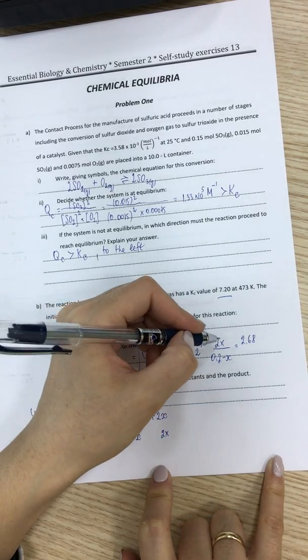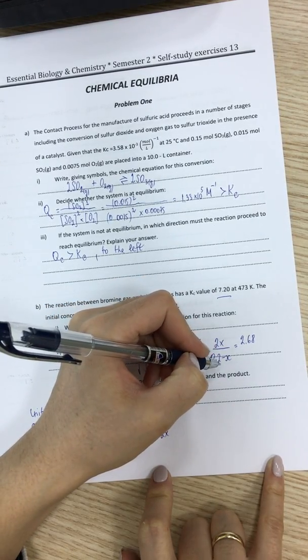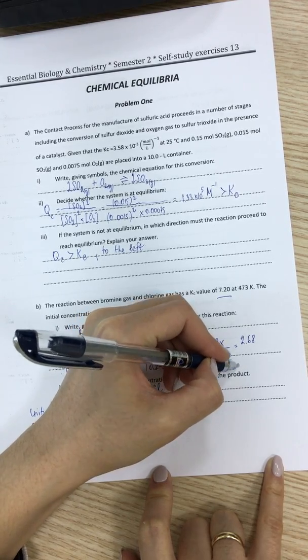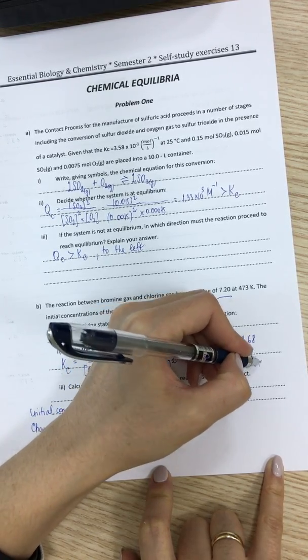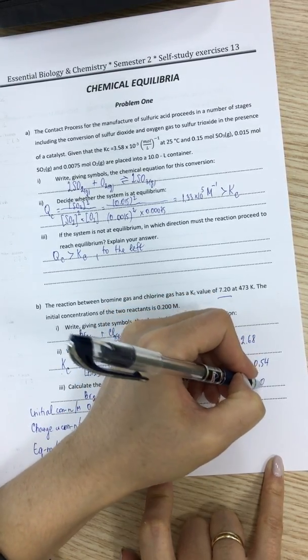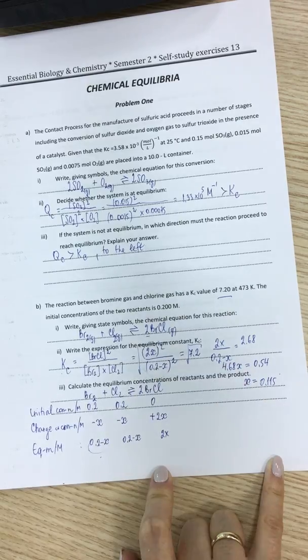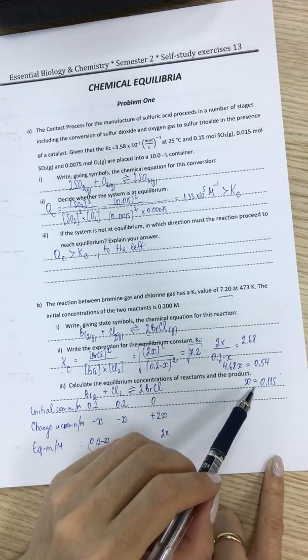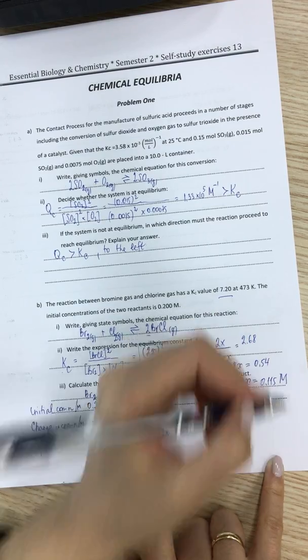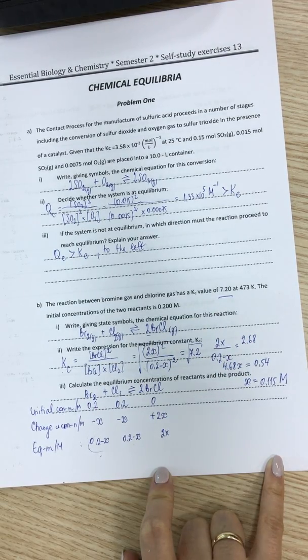Now if I solve this equation, I end up with 4.68x equals 0.54. Then x is equal to 0.115. And what I find is actually the concentration, so I can put the units, molar.